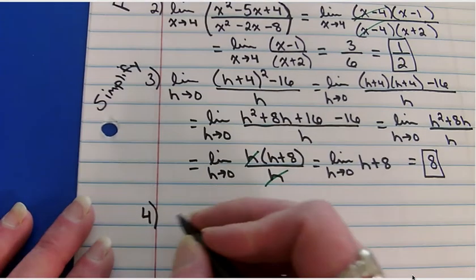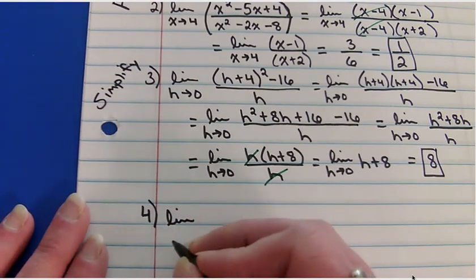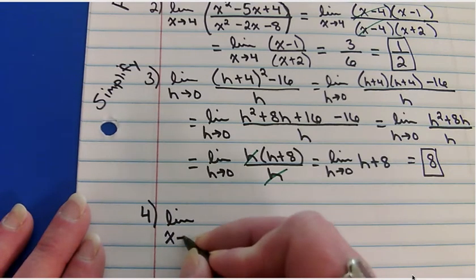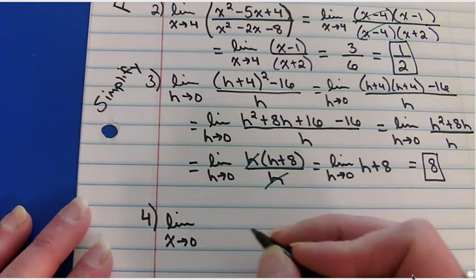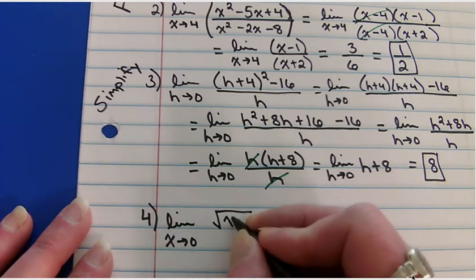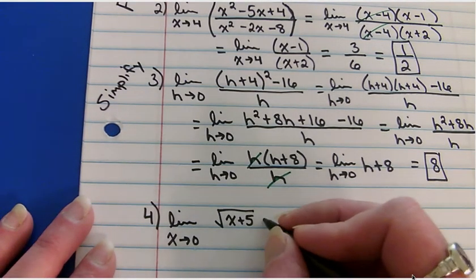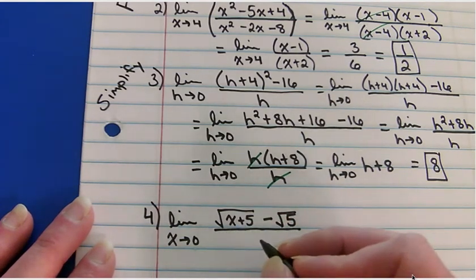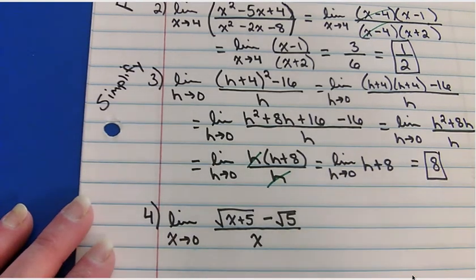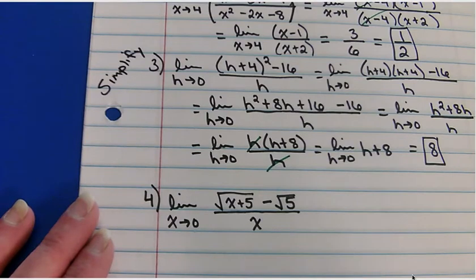So, the limit as x approaches 0, I don't know why I'm picking something with 0, but it's okay, of the square root of x plus 5 minus the square root of 5 over x. I'm going to do a couple of these because I really feel like these need some extra love.